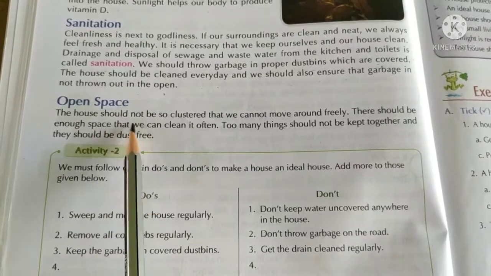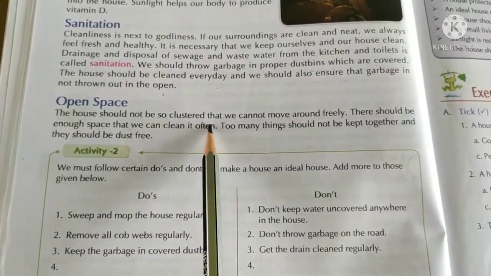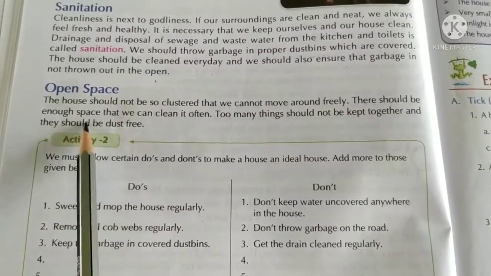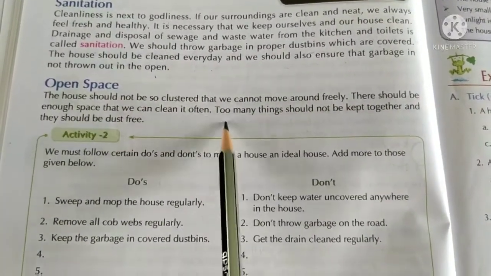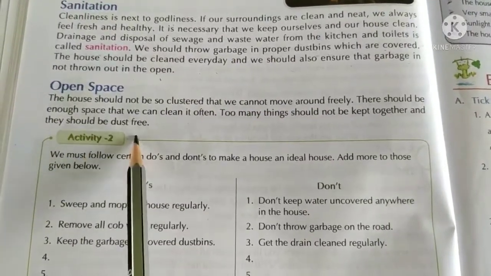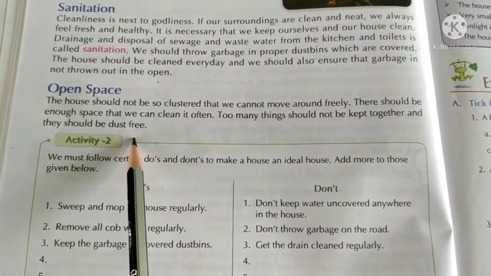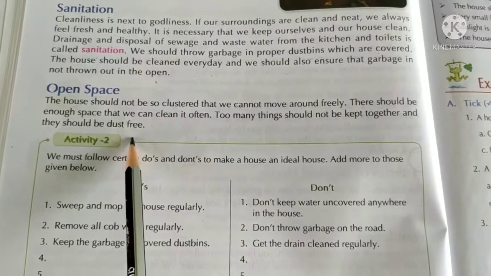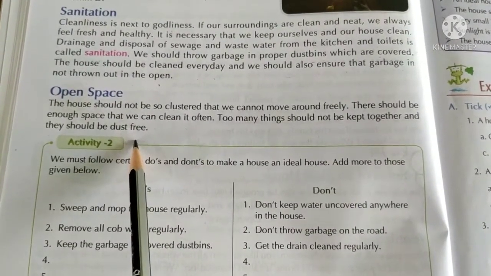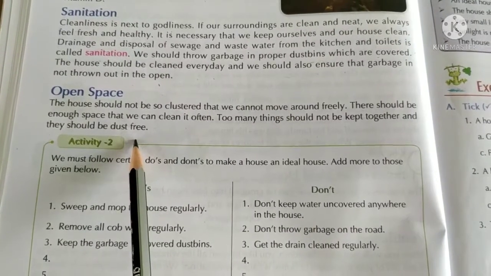The house should not be so clustered that we cannot move freely. There should be enough space that we can clean it often. Too many things should not be kept together, and they should be dust free. We should know how to utilize the space in our homes so that we are able to store our things properly and clean the house regularly.